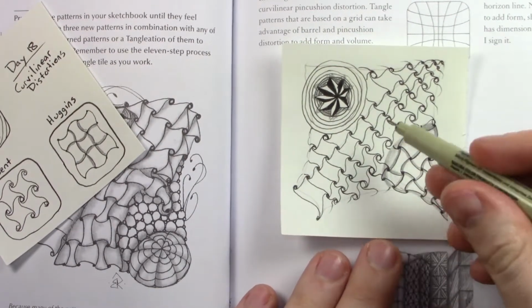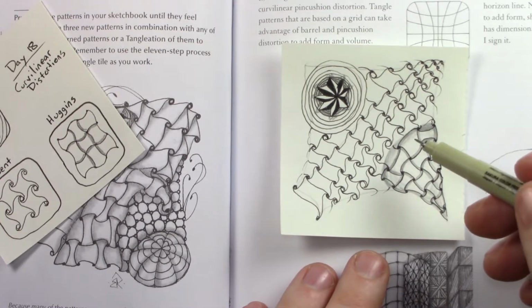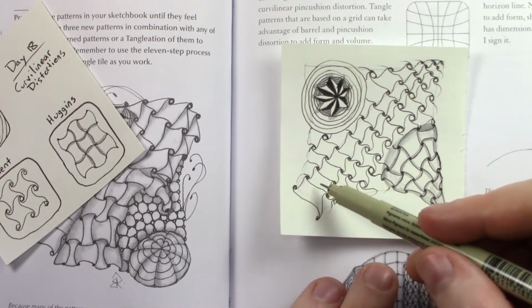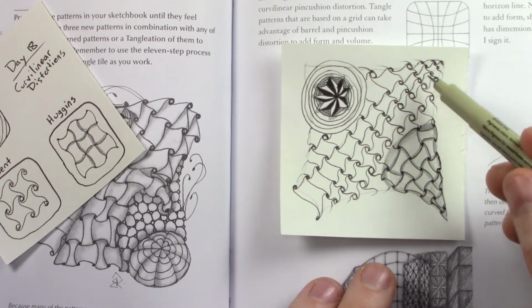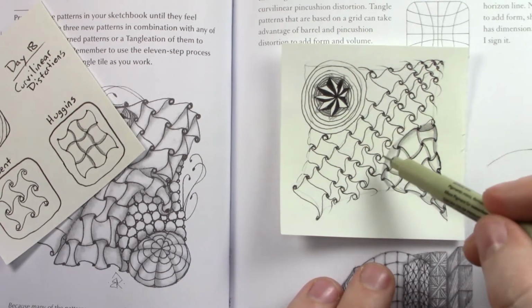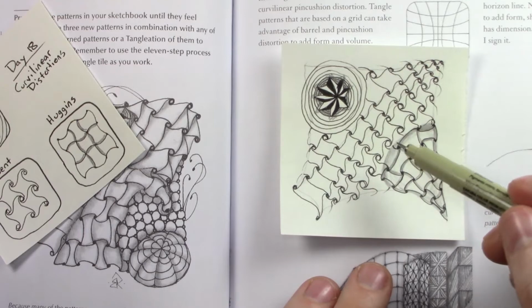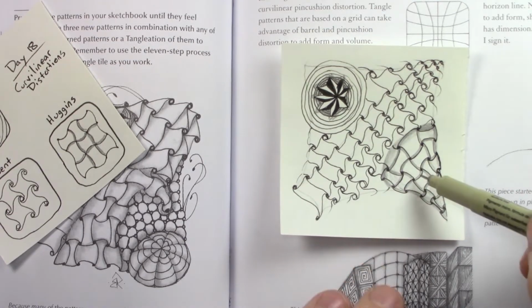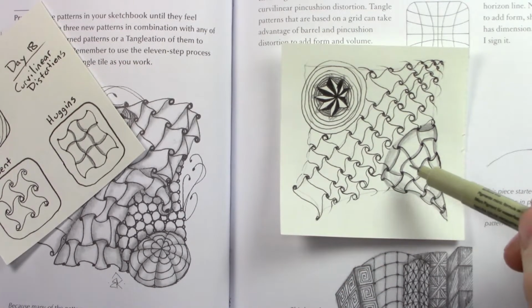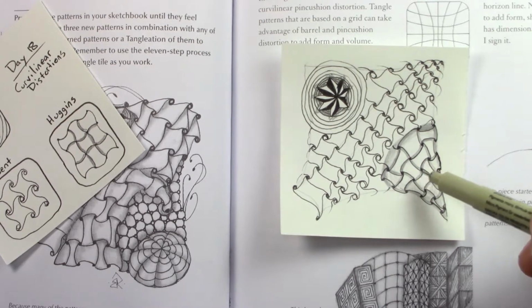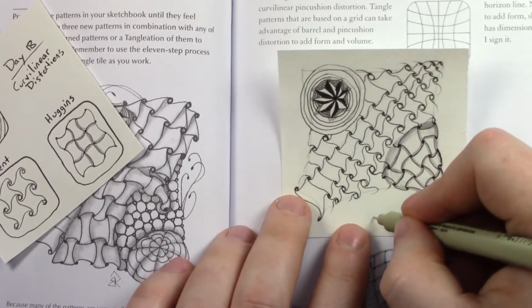Alright, so I'm not super happy with the way this turned out in the end, but it was fun to play around with how I've spread things out a little bit and then got them closer together. And the grid, changing the grid around does make things kind of interesting. I think this part right here turned out more interesting, this Huggins pattern. But I'm going to call that done for today.